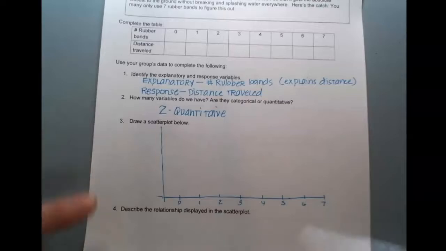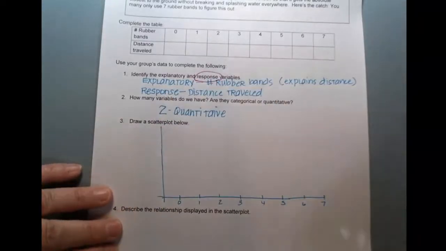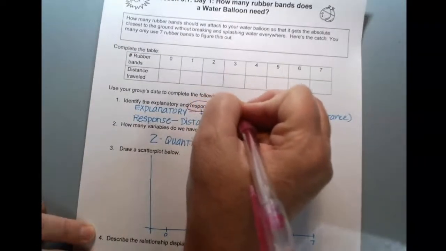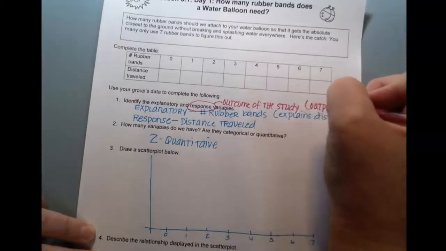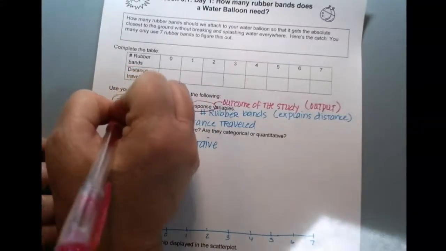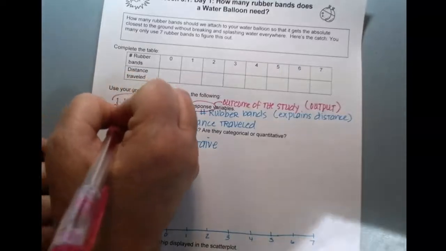Okay, before we go on to finish this out, let's go back and formalize a little bit of what's going on up here. Our response variable, which we said was the distance traveled, in general, is the outcome of the study, or in other terms, it could be called the output. And our explanatory variable, which we said was the rubber band because it explains the distance, is used to predict, just like your magic 8-ball, or we could call that our input.